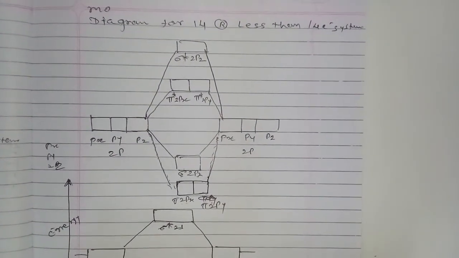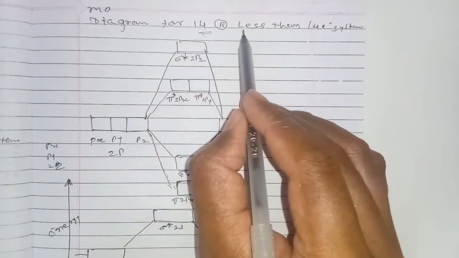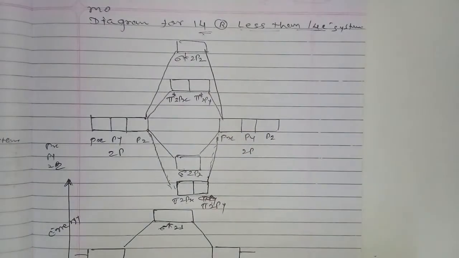This is the molecular orbital diagram for a 14 or less than 14 electron system.